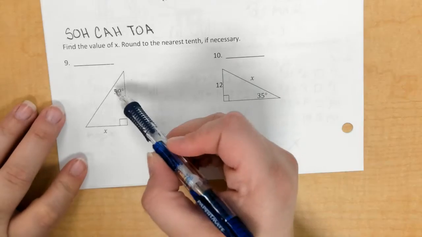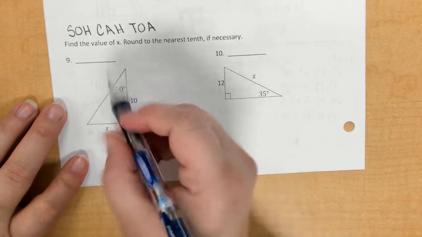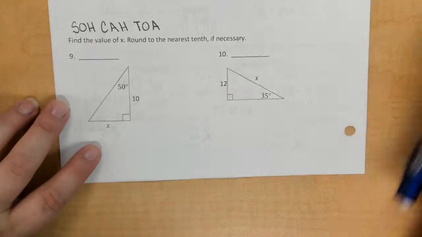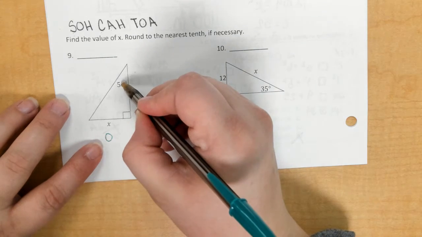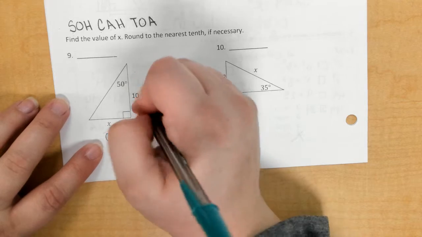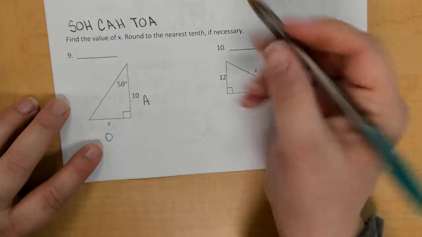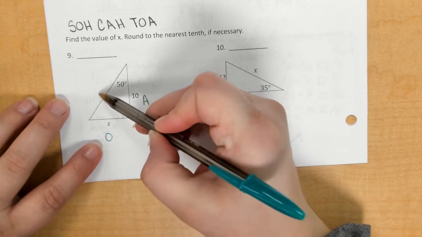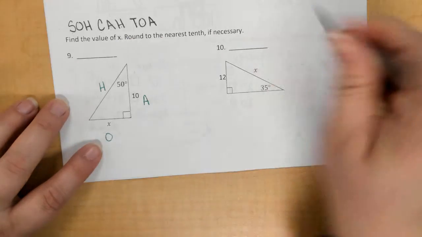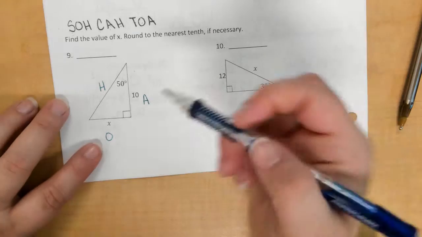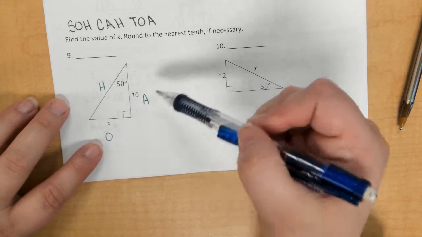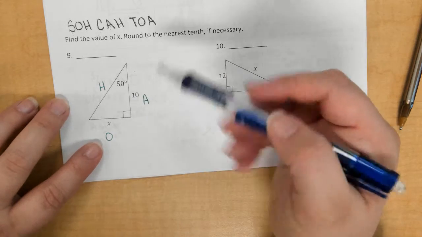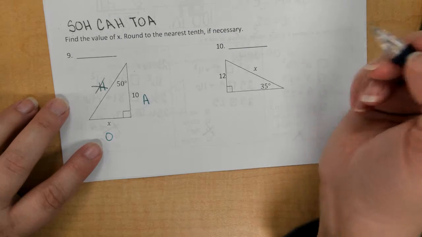So if I look from the angle I'm given, I see that the x is opposite. From that 50, the 10 is my adjacent. And then across from the right angle is your hypotenuse. So if I look to see what I have to find and what I have, what piece of information do I not need? And in this case, I don't need the h.